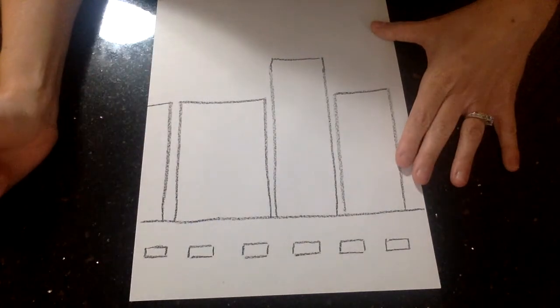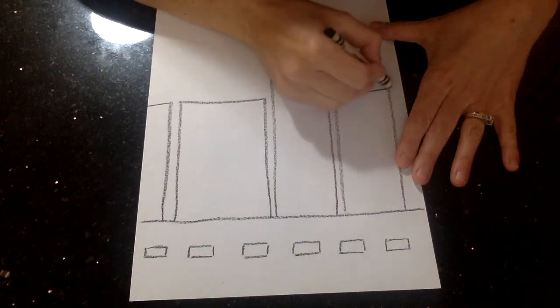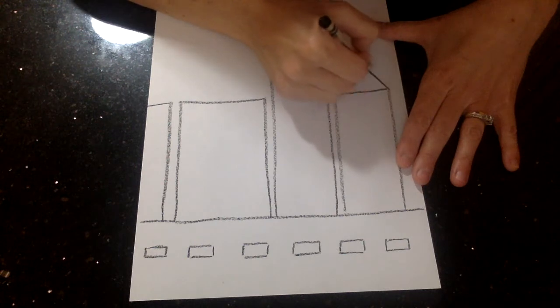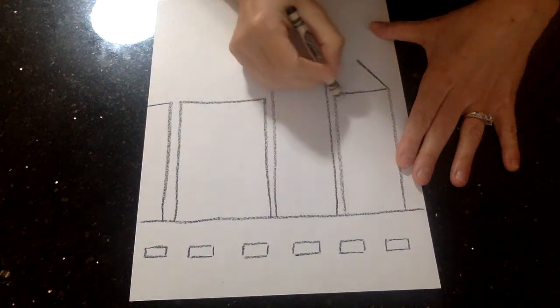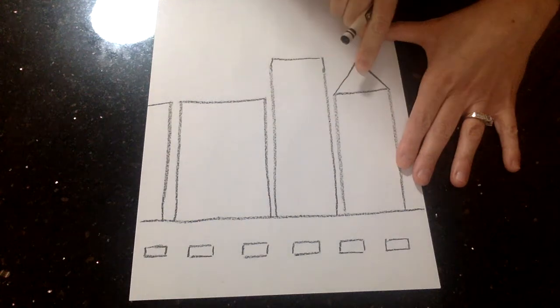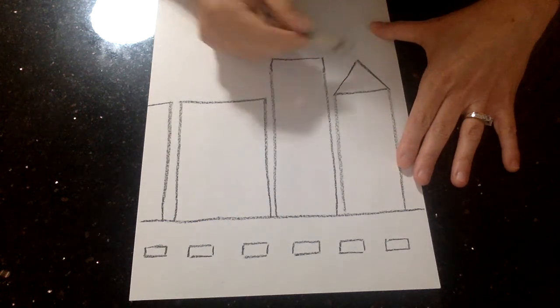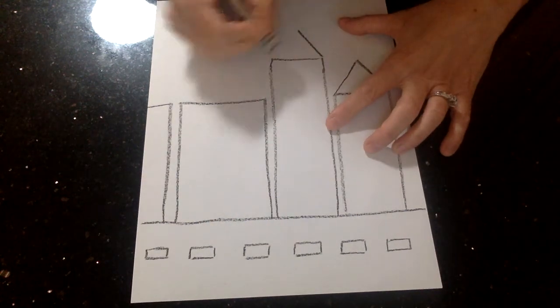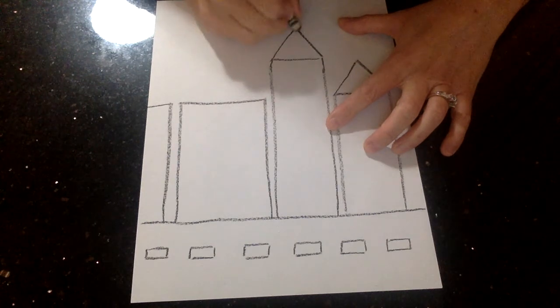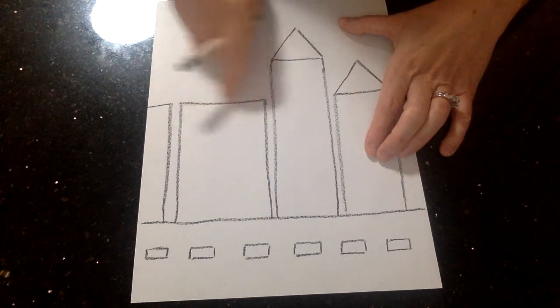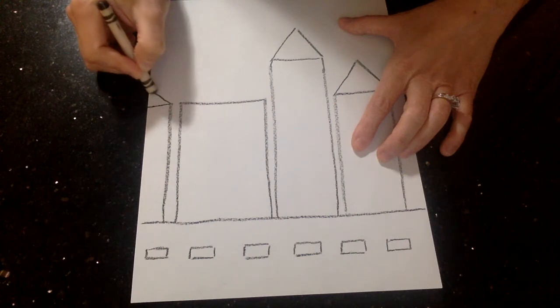Now, to get them a little more fancy, let's go in and add roofs. So I have a diagonal line, which is kind of like a straight line that's slanted. Diagonal line. What shape did I make? A triangle. Now, if you want to leave some of the roofs off some of your buildings, like it's a flat roof, that would be okay also.